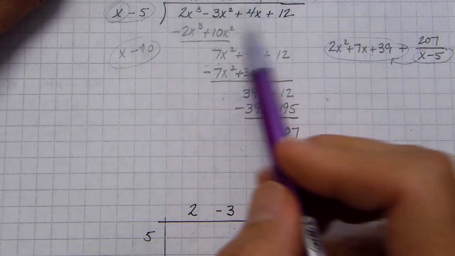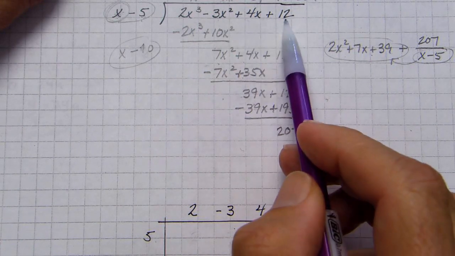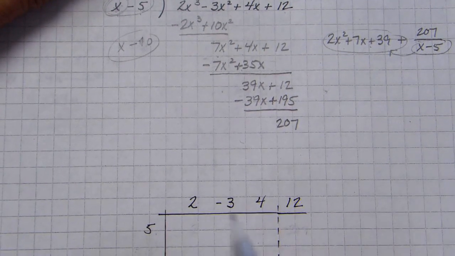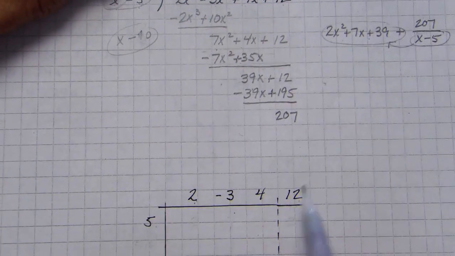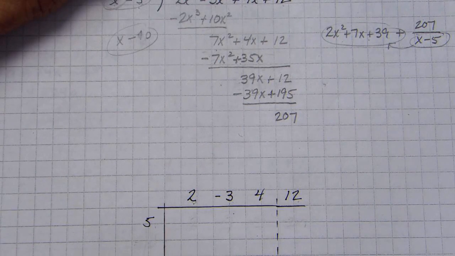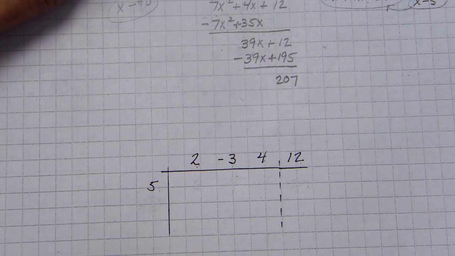The other part here is I've got 2x cubed minus 3x squared plus 4x plus 12. I'm really dropping the variable portion and just bringing the coefficients down: 2, negative 3, 4, and 12. These things all have place value. You have to keep in mind this means 12, this means 4x, in this position it's negative 3x squared, and 2x to the third. So this is all very synthetic. We're removing all the x's, all the variables in here. And the way it works is actually pretty slick.